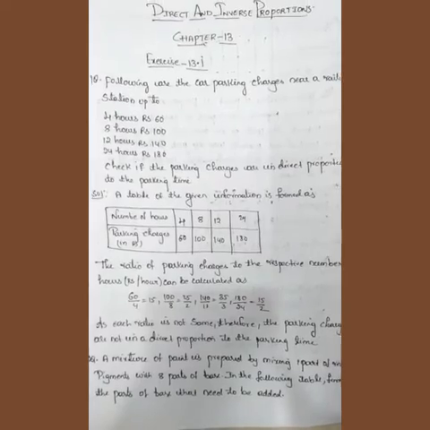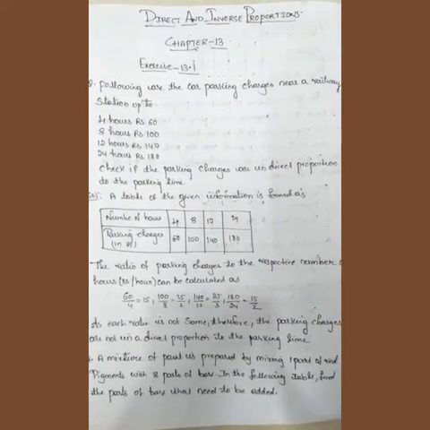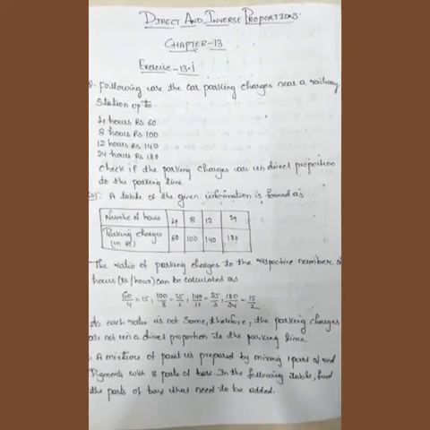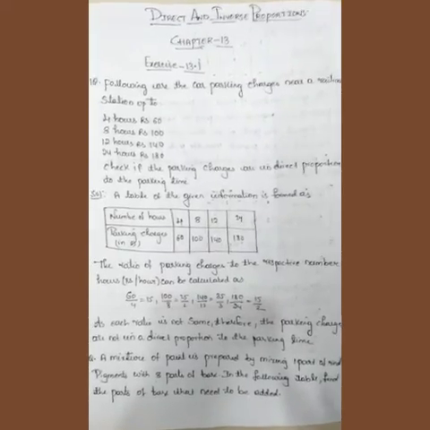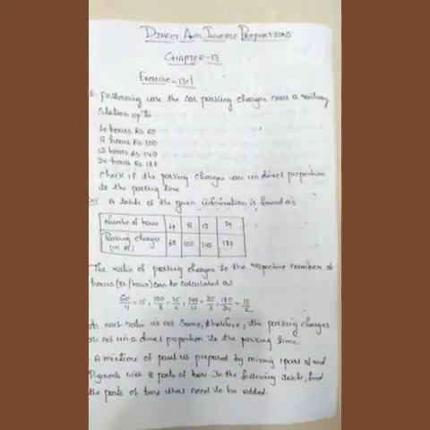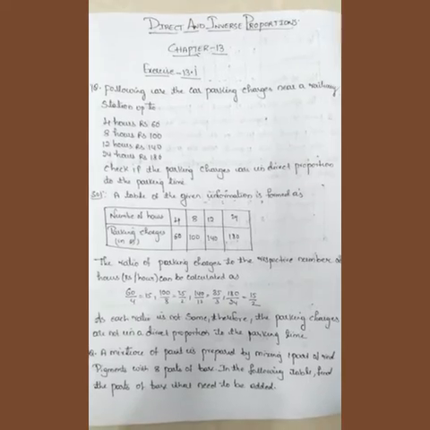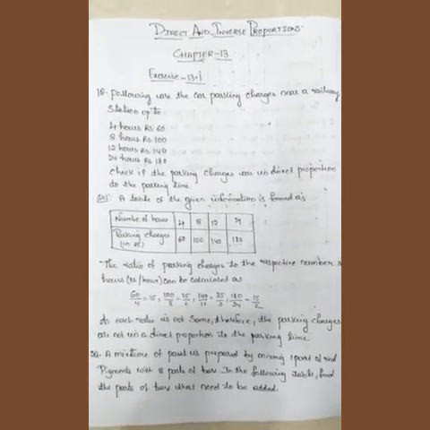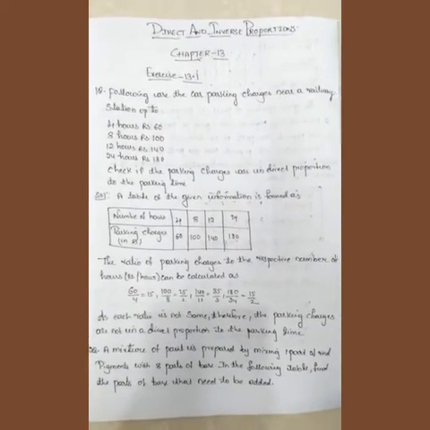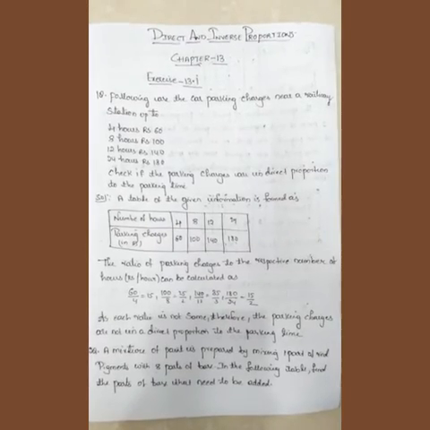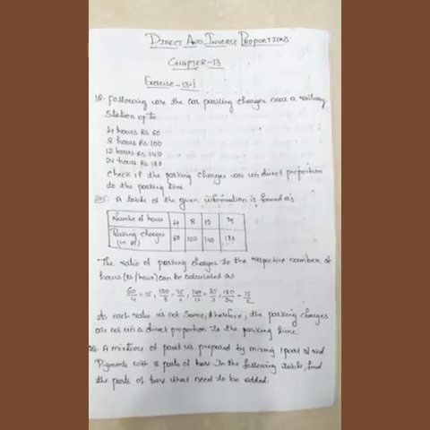In this first exercise, the first question is: the following are the car parking charges near a railway station. Up to 4 hours, rupees 60; for 8 hours, rupees 100; for 12 hours, rupees 140; for 24 hours, rupees 180. Check if the parking charges are in direct proportion to the parking time.